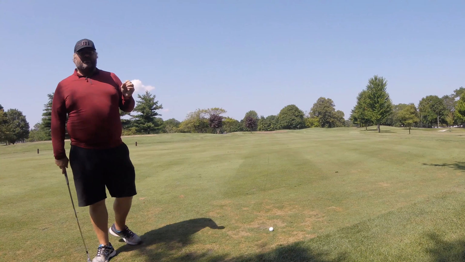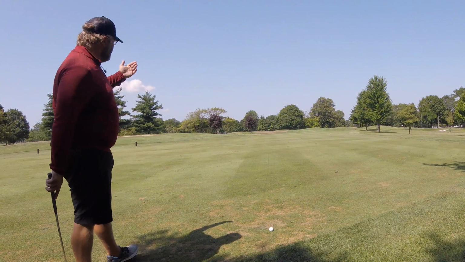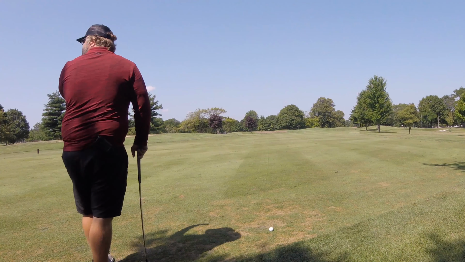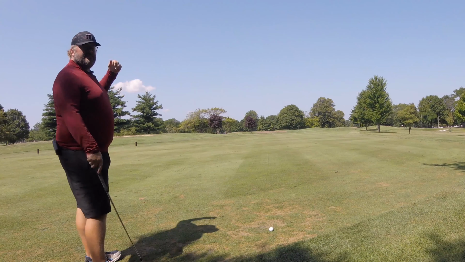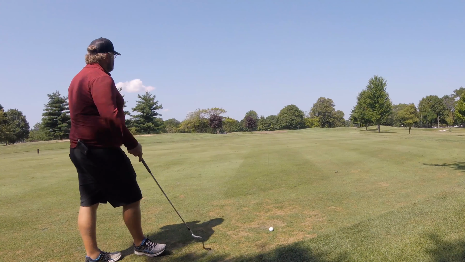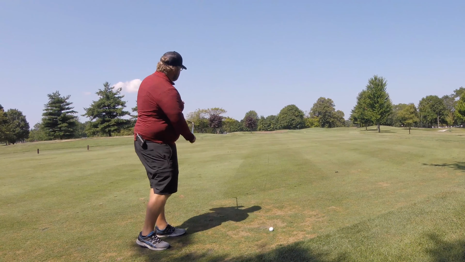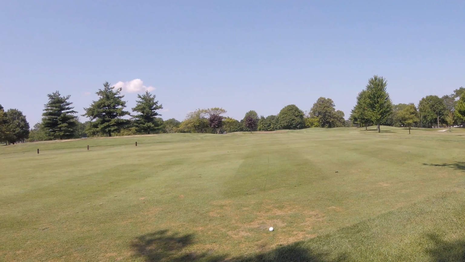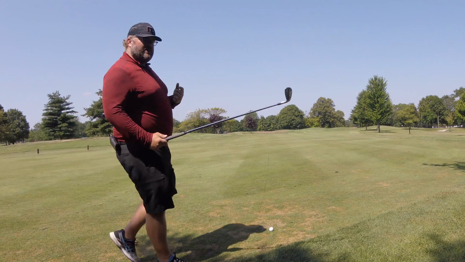Now, there's one other thing that we want to think about. The pin's in the front. Where is the fattest part of the green? The fattest part is beyond the flag. So I see a lot of people get up here at 130 yards, and they've got that 130-yard club. Knowing that the pin is in the front, I want to be on the fat side. So I'm going up a little bit.